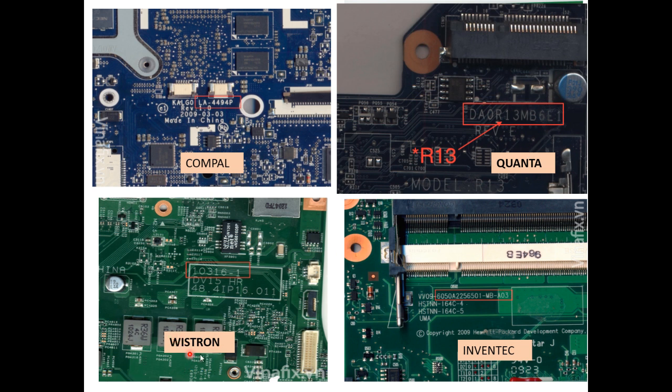The next is called the Wistron motherboard. The Wistron motherboard number is a 5-digit number, and then -1 or -2 or -3 like that. And the next is called the Inventec motherboard. Those have long numbers. So these are the main four manufacturers of the motherboard.